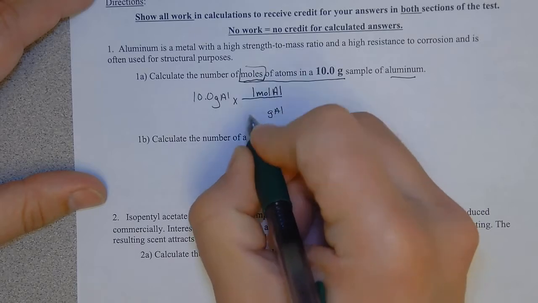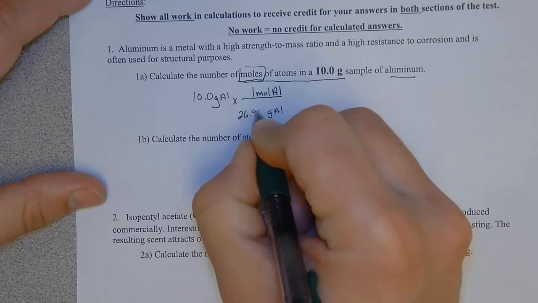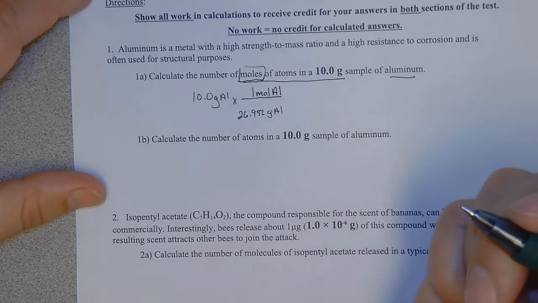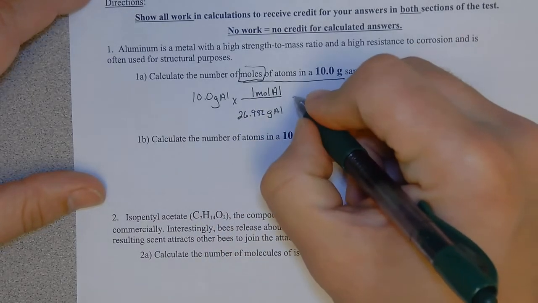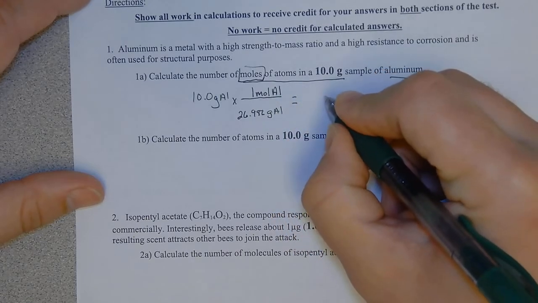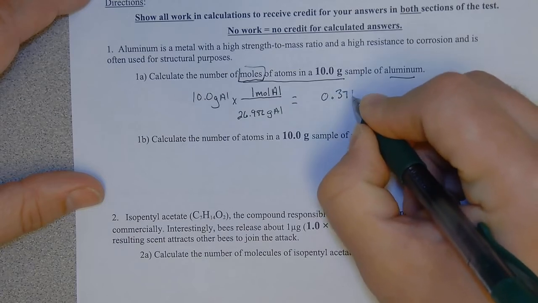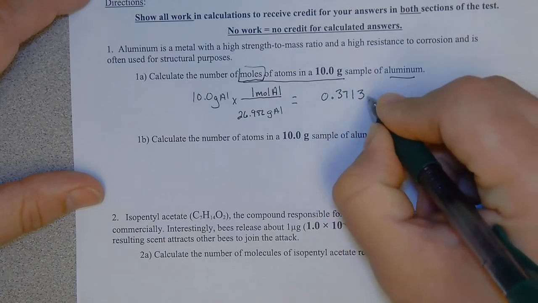So the molar mass of aluminum, 26.982. Okay, and when I do that in my calculator, I get an answer of about 0.3713 and then some other things.